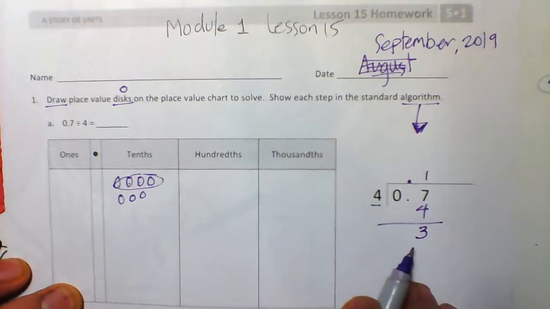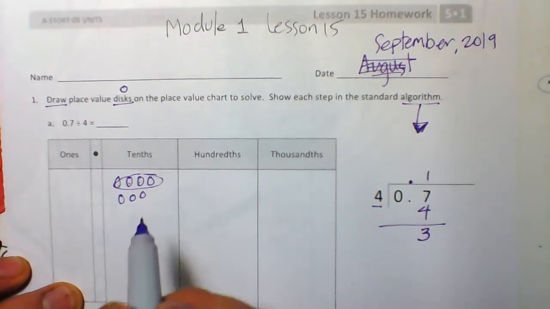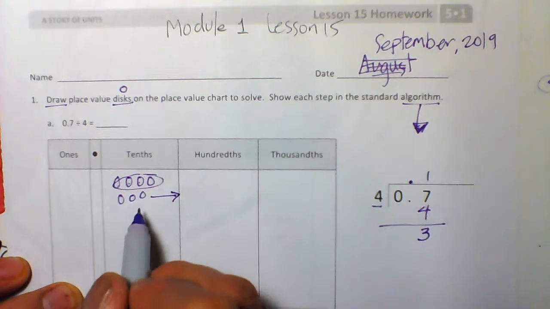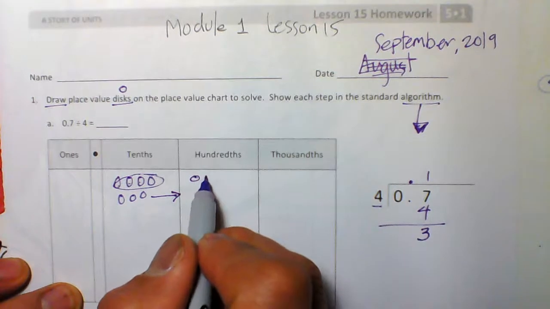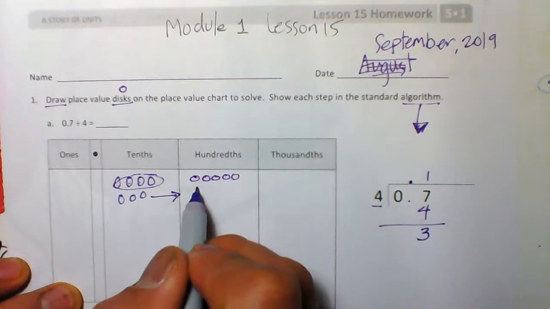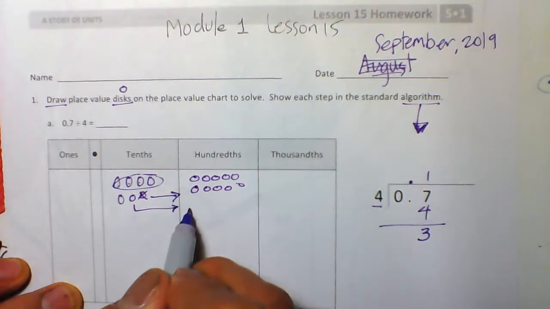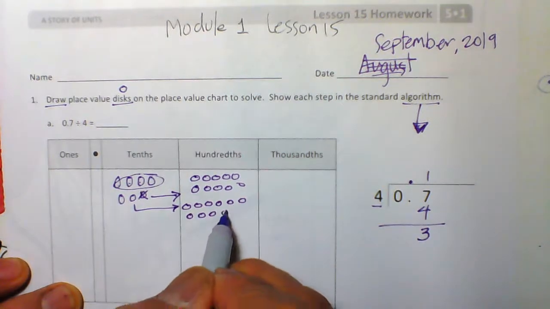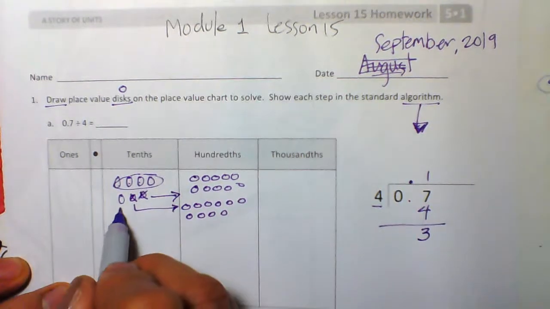Now, we need to divide, find the decimal of each number. So now we have 3/10. Now these tenths, for them to be able to be divided, we have to convert them into hundredths. So remember, for each of these tenths, there are 10 hundredths. So we're going to write 1, 2, 3, 4, 5, 6, 7, 8, 9, 10. And we have 10 discs. So now that tenth became 10 hundredths.